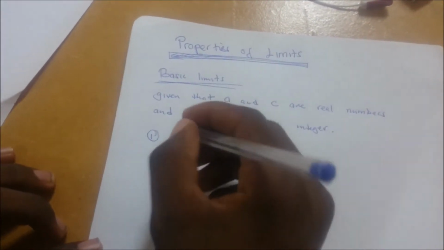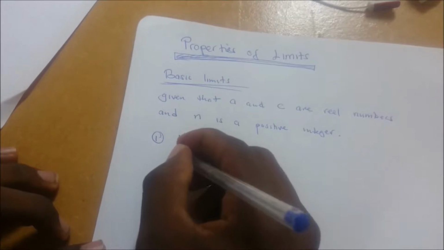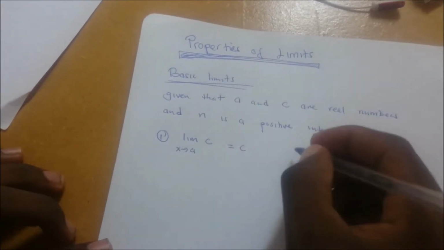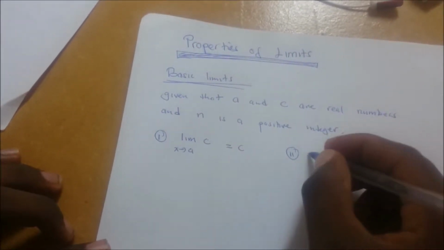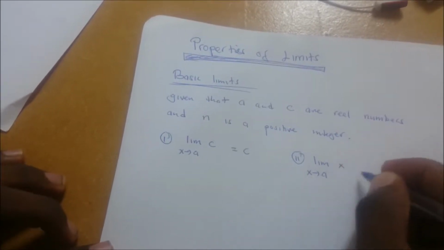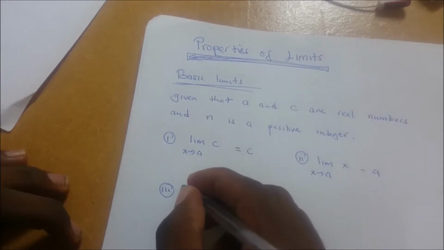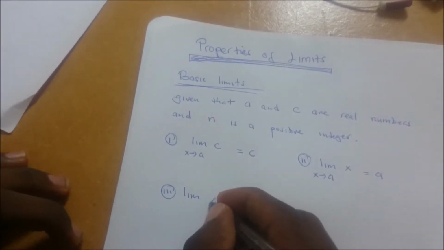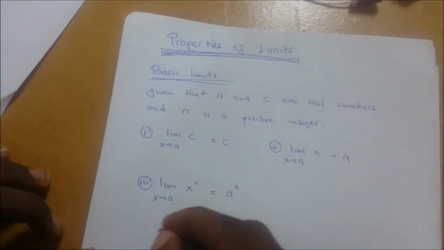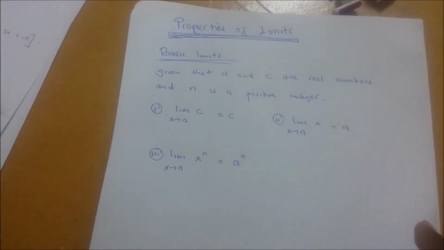The first one, we are saying that the limit of C as x is approaching A is equal to C. Then the second one says the limit of x as x is approaching A is equal to A. Then the third one, the limit of x^n as x is approaching A is equal to A to the power n. These are the basic limits.